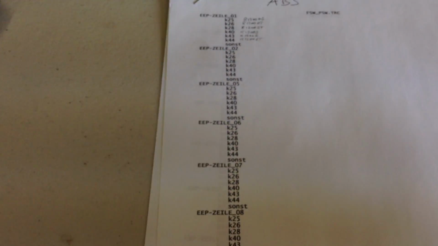So ZFE, talked about that now. I'm going to explain now, I've seen a lot of people ask the same questions over and over. It has to do with the ABS. Here's the printout of the ABS.